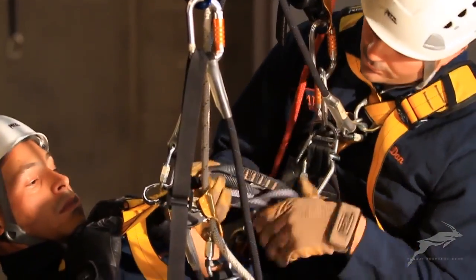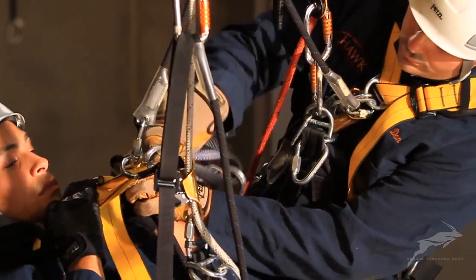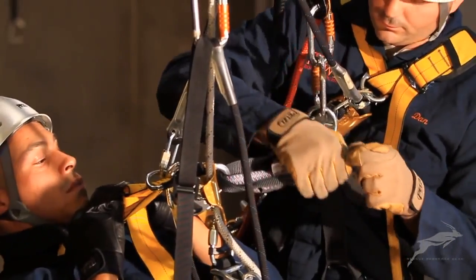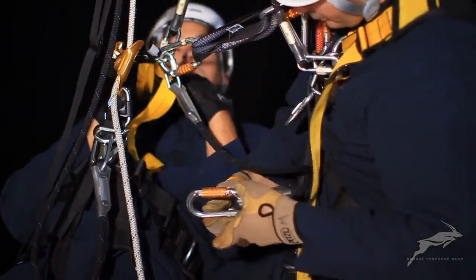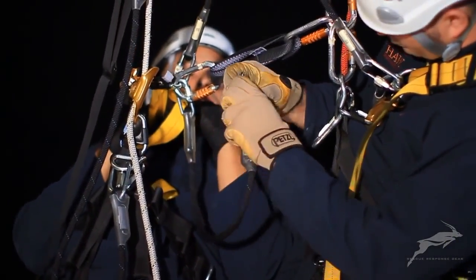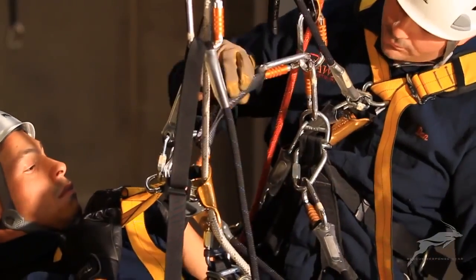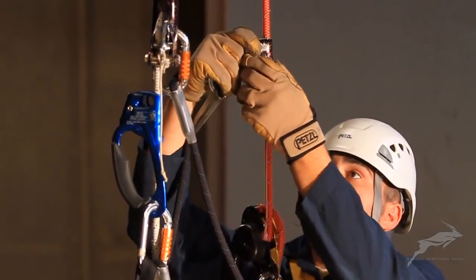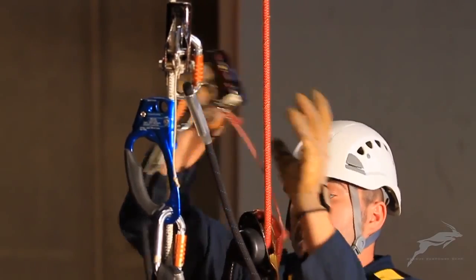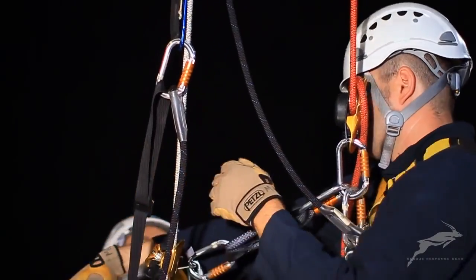A short sling is attached from the casualty's sternal D-ring to the descender. Use the higher carabiner for an attachment point. The casualty's spare cow's tail is connected to the rescuer's harness D-ring. The casualty now has two attachment points to the rescuer's equipment, but needs to be freed from his chest ascender.